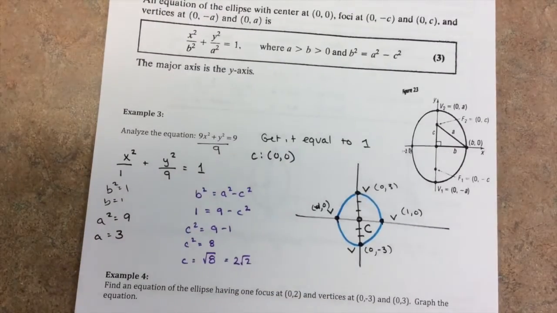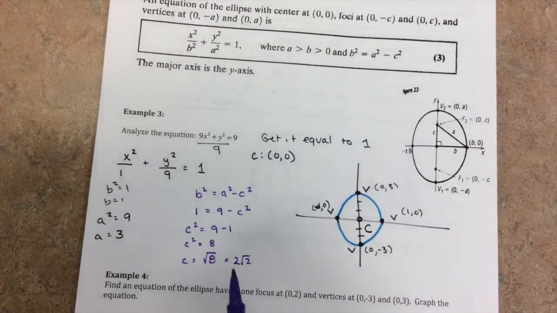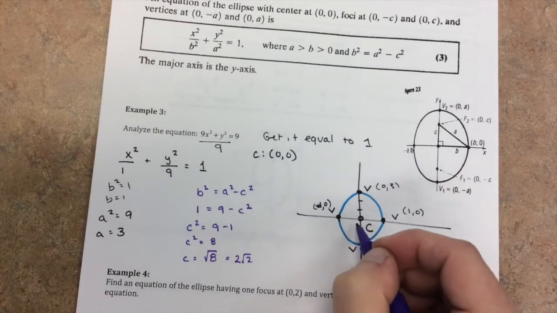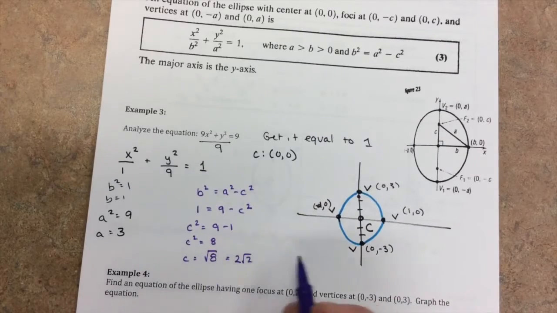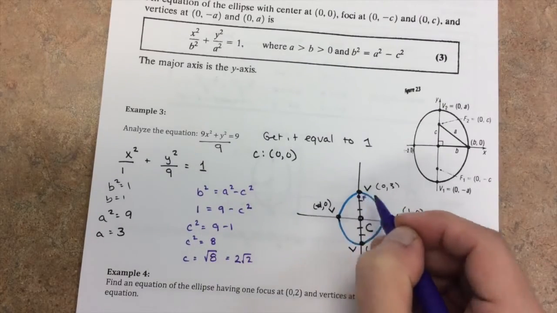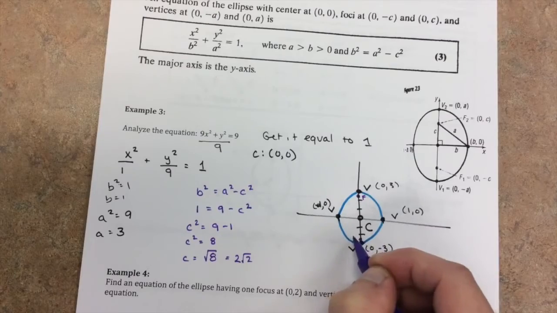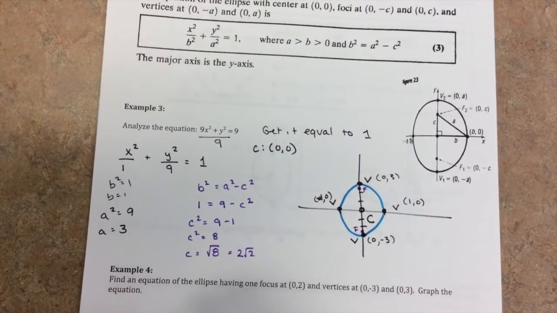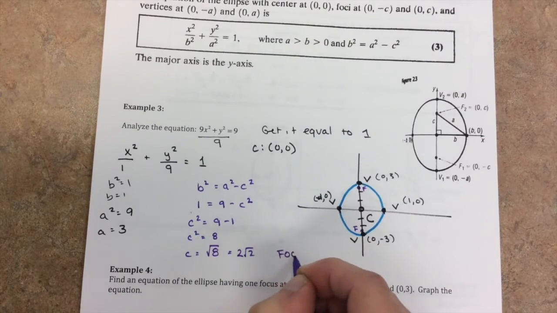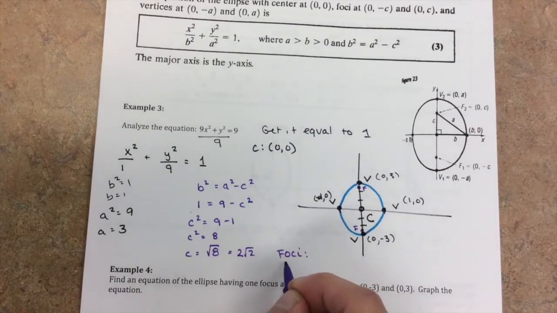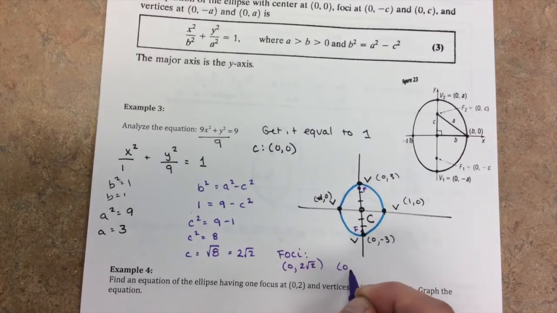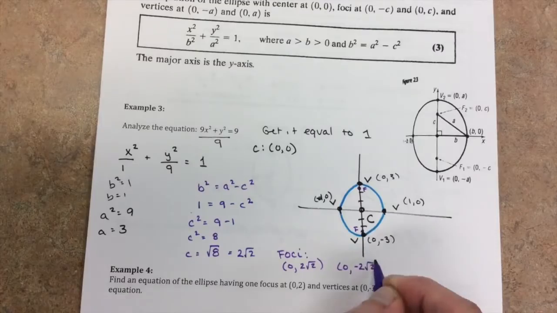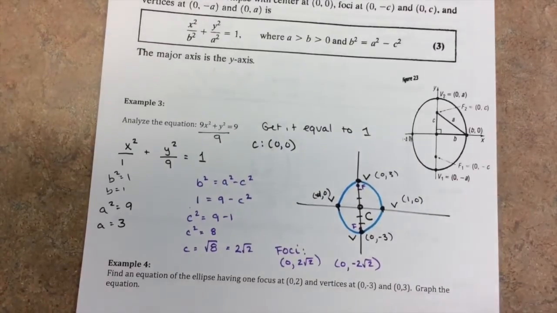Now, the square root of 8 is really close to 3. How do I know that's really close to 3? Because 8's really close to 9. So that's one foci, and then there's another one of our foci. So if we really wanted to write it out, our two foci would be at 0, 2 root 2 and 0, -2 root 2. Those are the exact values that we approximated on our graph.